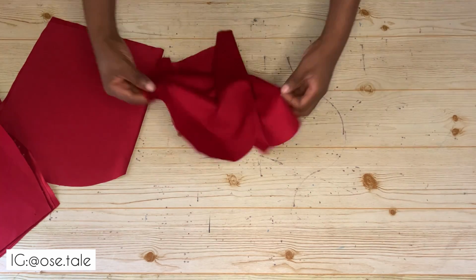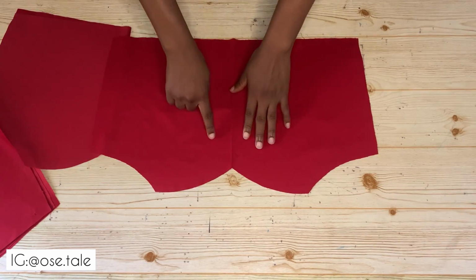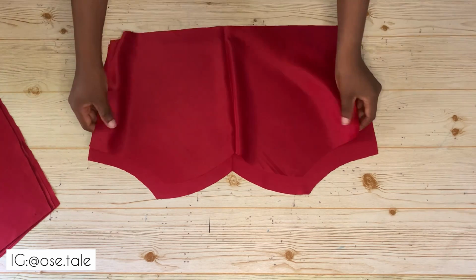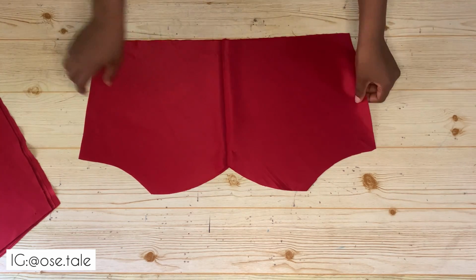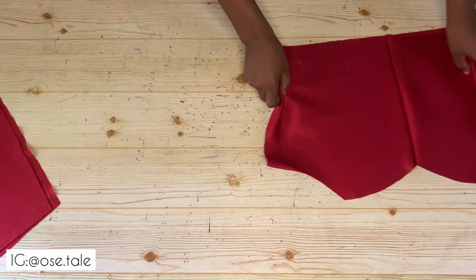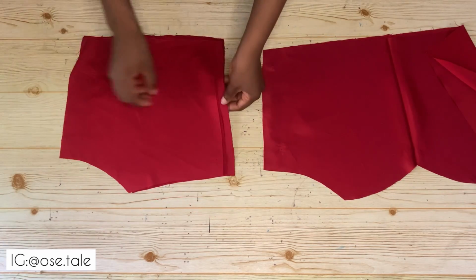So just open the actual fabric on the table, determine the right and the wrong face. You're going to place the lining piece on it, the right sides facing each other. You're going to sew the neck down. After doing that, you will sew the dart. Then you're going to do the same thing to the back pieces.